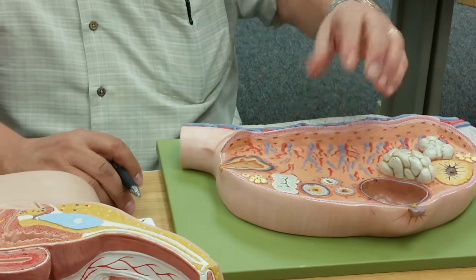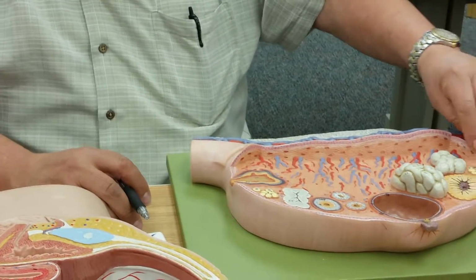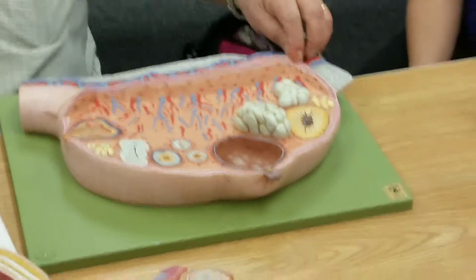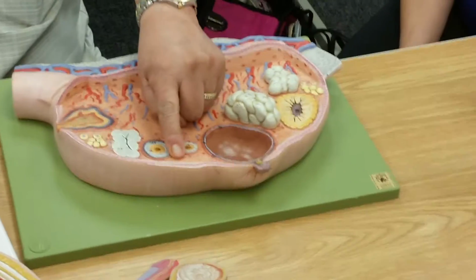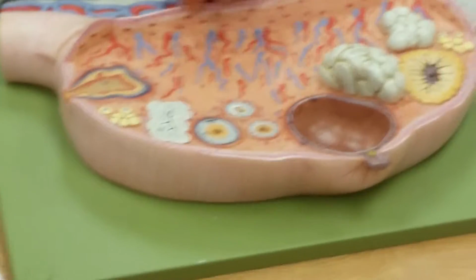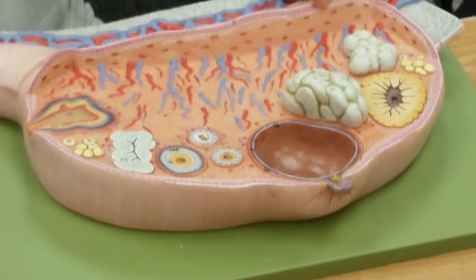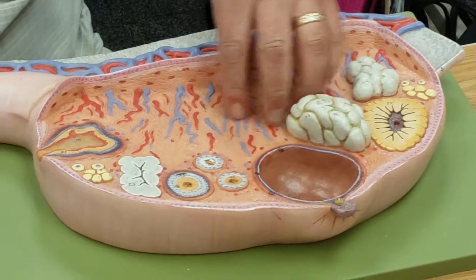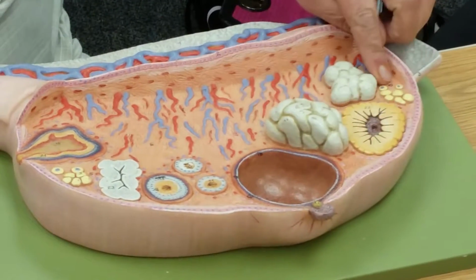When I look at the ovary, see that blue dot going all the way around? That's the germinal epithelium. And right underneath it, see the little white cloud? That little white cloud is the tunica albuginea of the ovary. Now, this is the medulla, and this is the cortex.